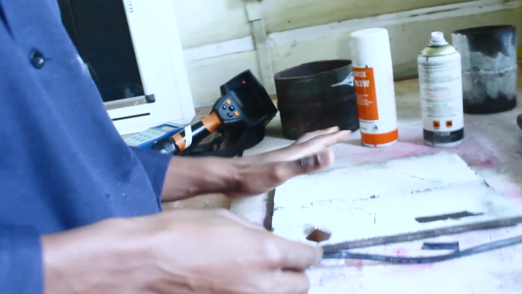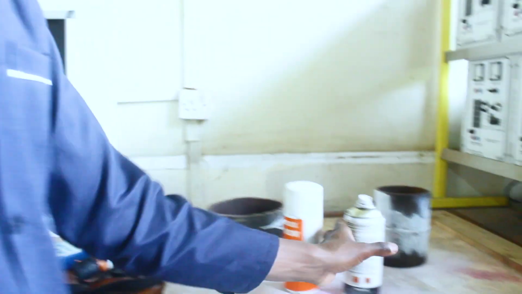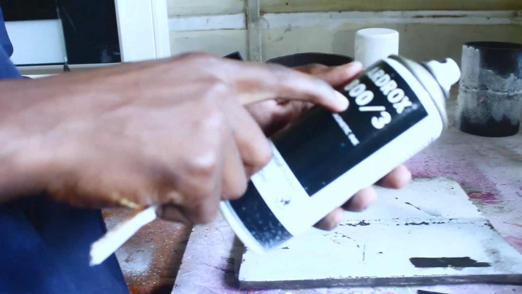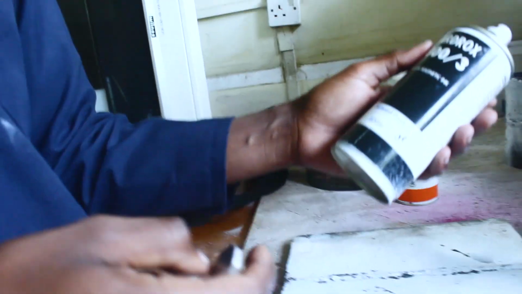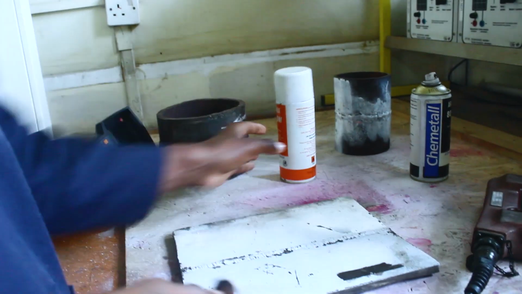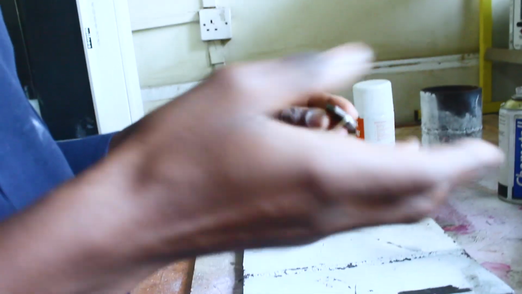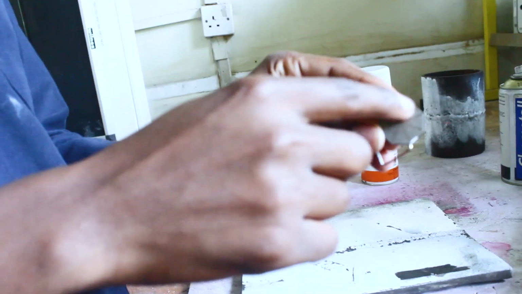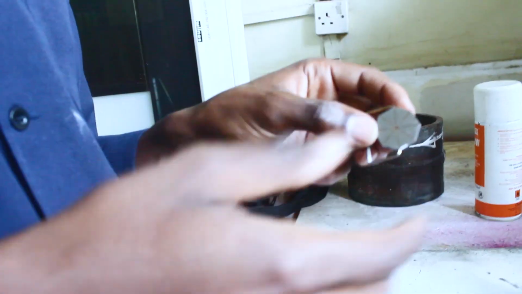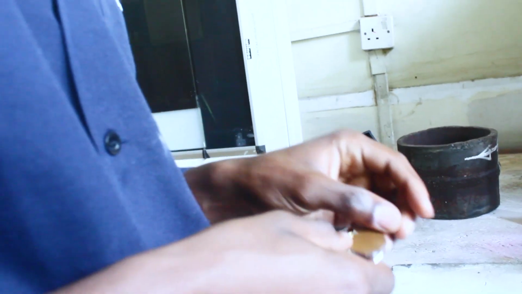Now let's start the magnetic particle testing process. This is a yoke, the AC yoke. These are some products we need: Aldox 800/3, and the black magnetic ink. We need the white one. So we have the pi gauge. We are going to see how you can see these cracks after doing different procedures.